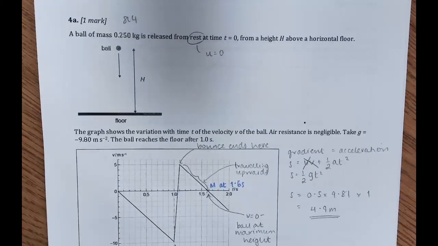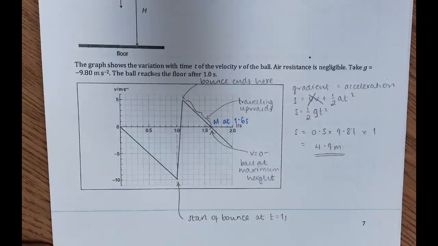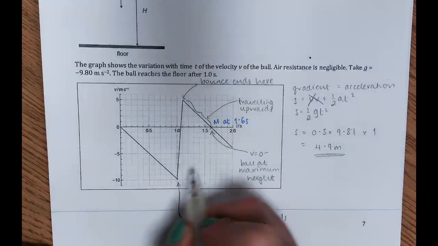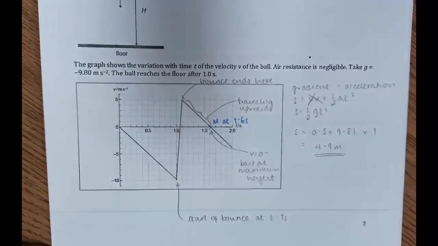So in 4a, a ball of mass 0.25 kilograms is released from rest, u is 0, at time t is 0, at a height h above a horizontal floor. The graph shows the variation with time t of the velocity of the ball. Air resistance is negligible. Take g to be minus 9.8 meters per second squared. The ball reaches the floor after 1 second. So we can see in the graph that the start of the bounce is at 1 second, and the bounce, so there'll be some compression of the ball, will take this long. The bounce ends at this point.